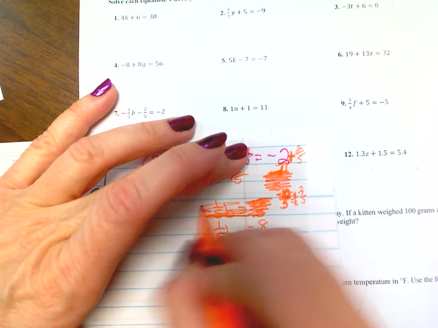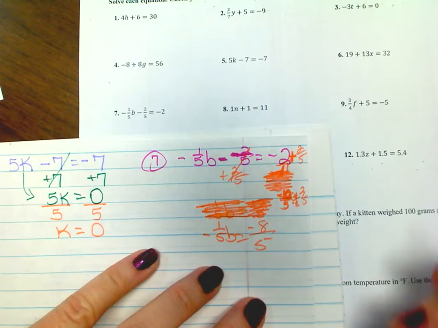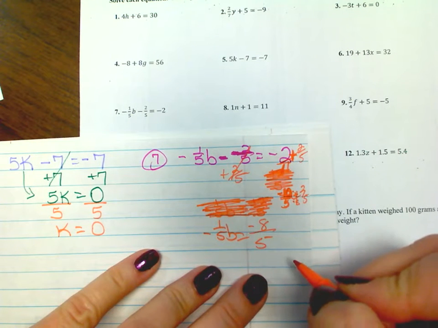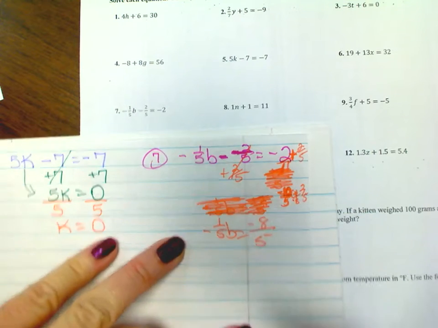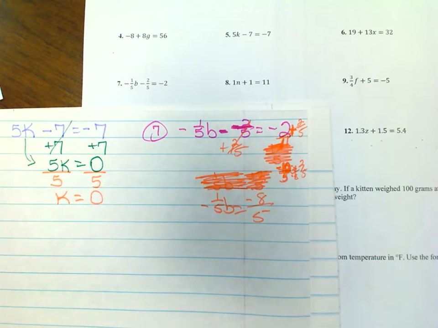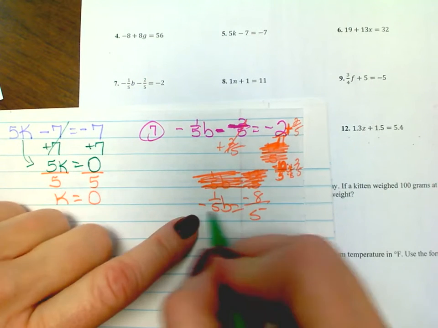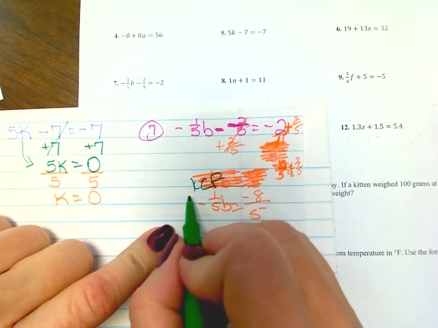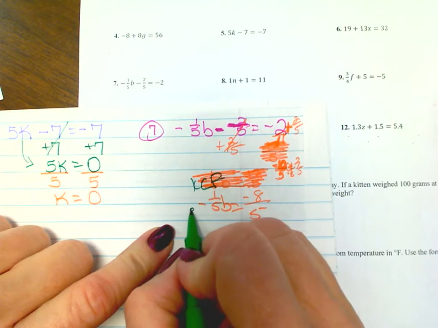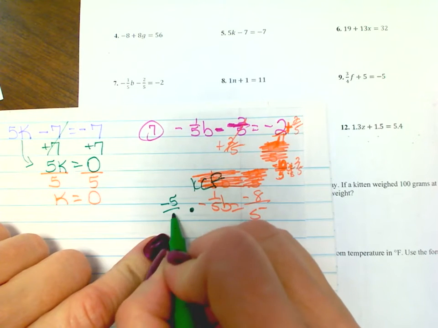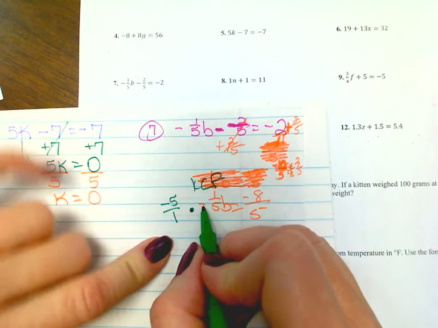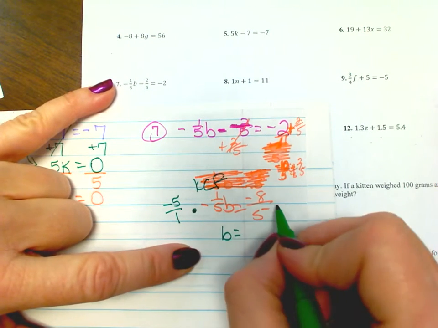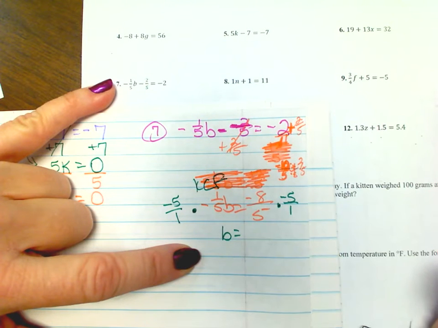I'm going to just move everything down. Good thing she went over this one in class with you, because I'm making a mess. And so then I want to get b by itself. So if it's multiplying, you divide. But in fractions, remember, keep it, change it, flip it. So instead of dividing, I'm going to multiply by the reciprocal, which is negative 5 over 1. Make sure it's negative. Then b equals negative 8 times negative 5 over 5.